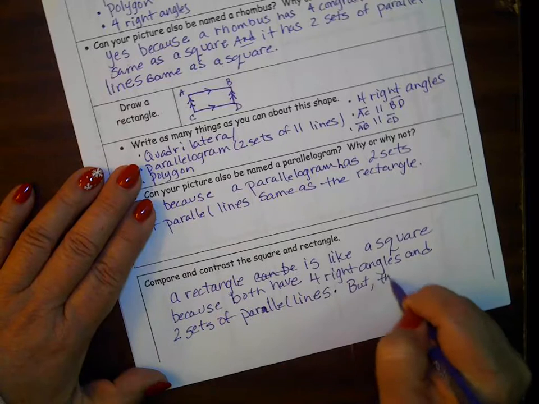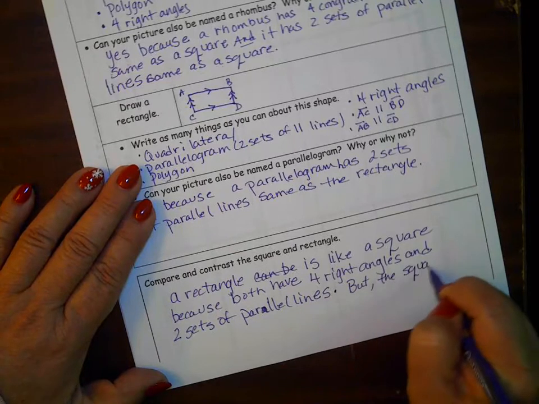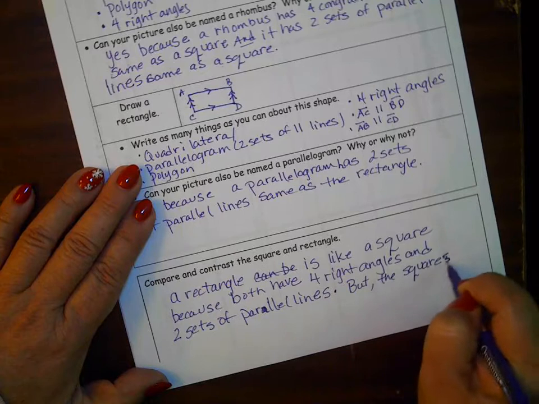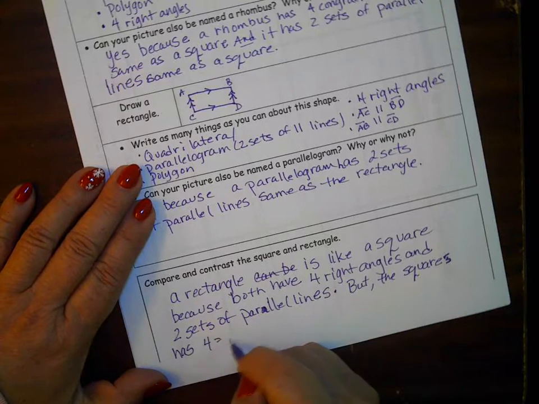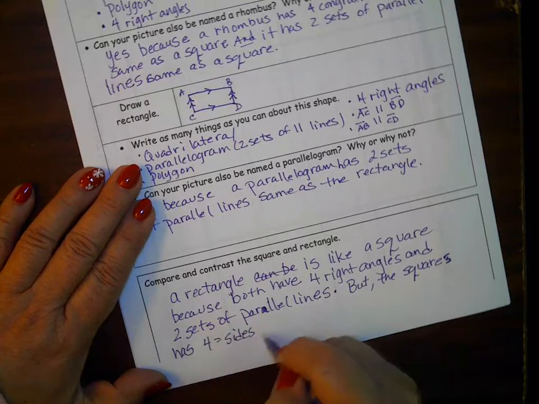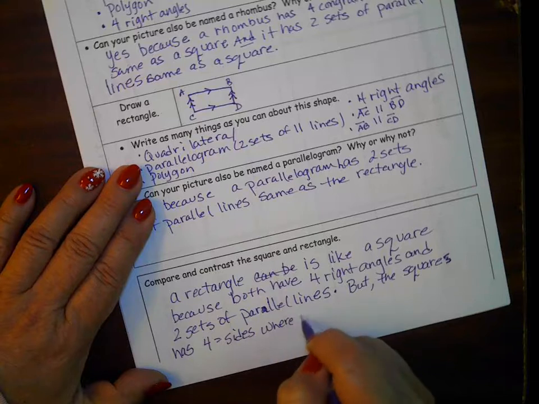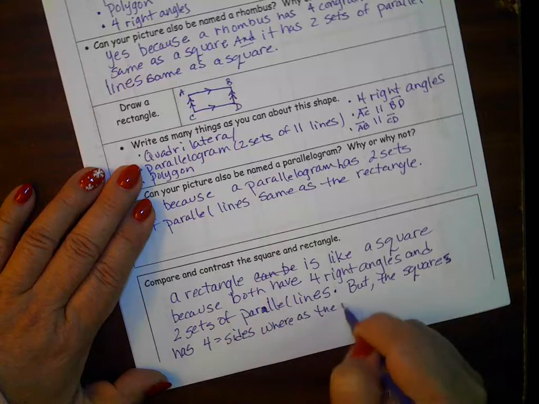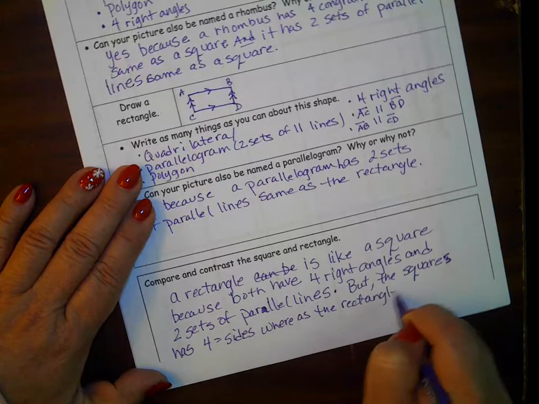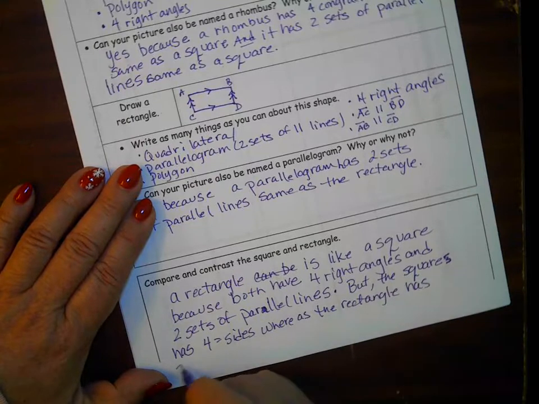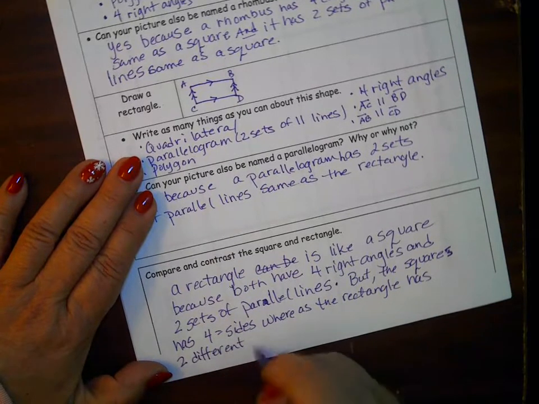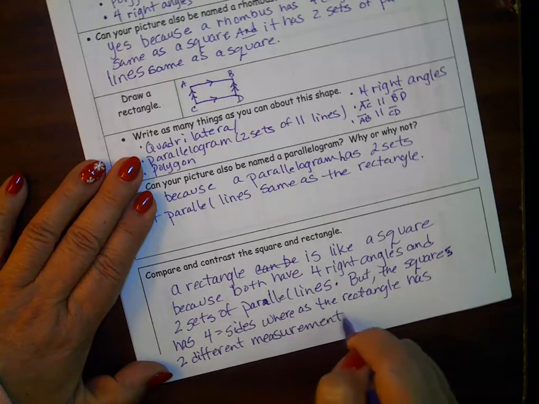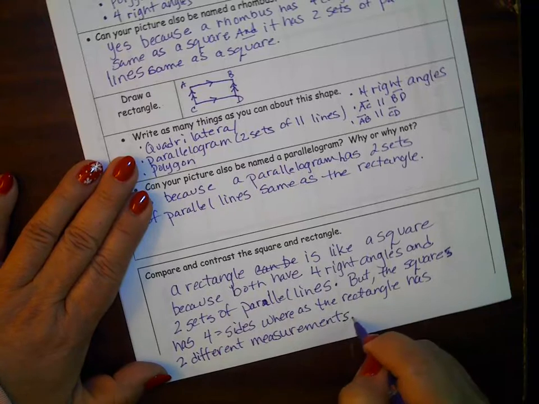But the square has four congruent sides, whereas the rectangle has two different measurements. There we go. All right.